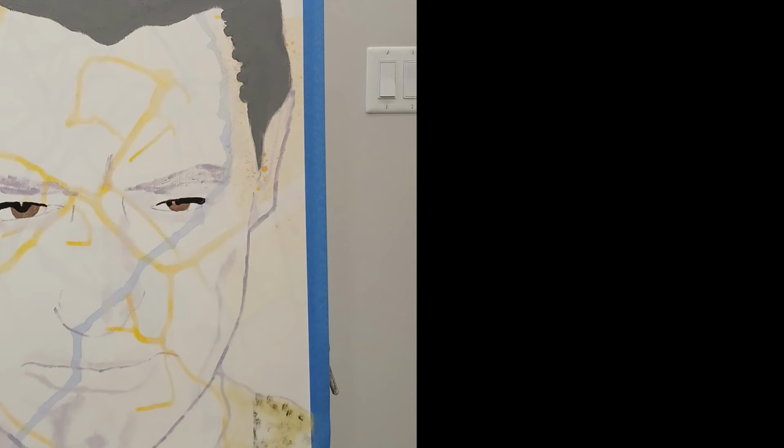Let's discuss the streaks that you see running throughout the canvas, whether they're blue or yellow, and how I handled them. There were three ways. I either eliminated it, I painted over it and let it bleed through to the surface, or I just kept them intact. So it varied depending on the way I wanted to treat it.